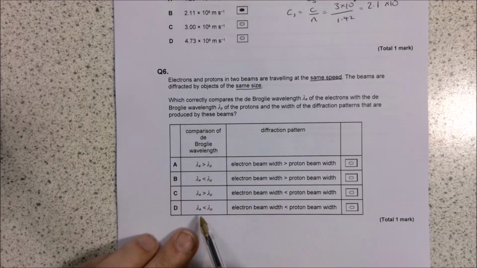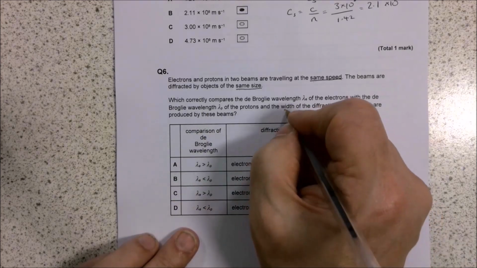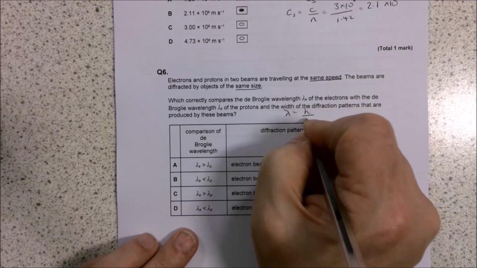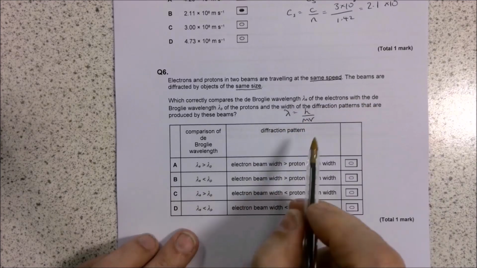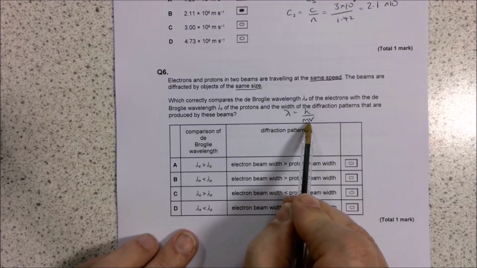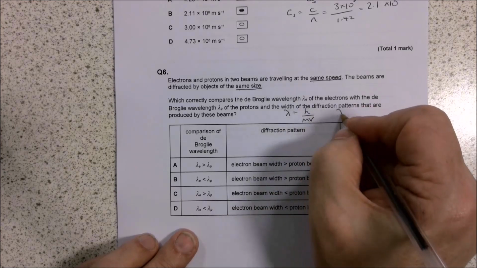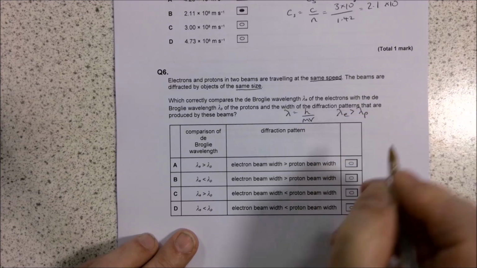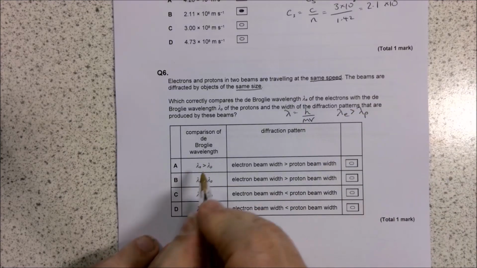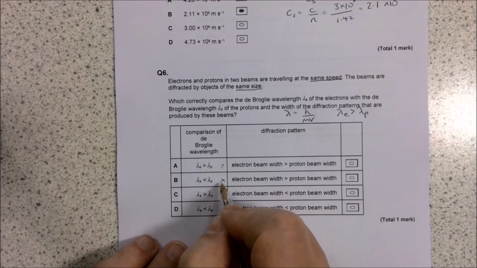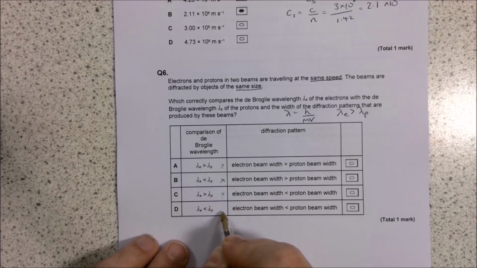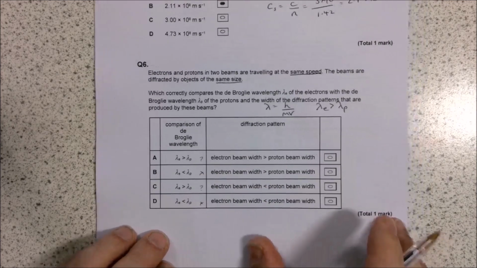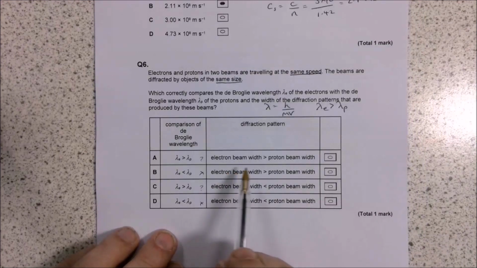So the comparison of the de Broglie wavelength, we need to remember the formula that lambda equals h over mv. So the mass of the electron is a smaller number, so the lambda is bigger, so lambda E is greater than lambda P. And that means it could be A, but it's not B, it could be C, but it's not D. Then we need to look for the diffraction pattern.